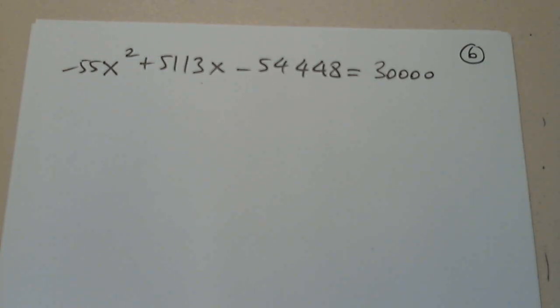55x squared plus 5,113x minus 54,448 equals 30,000. Okay, can anyone get us started? What should I do first?